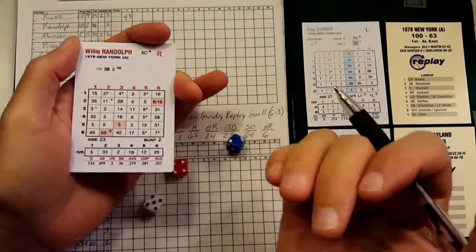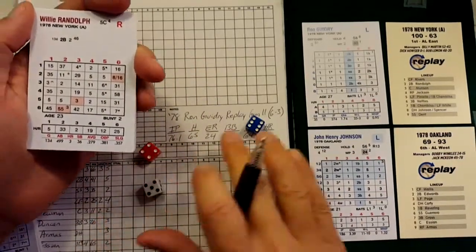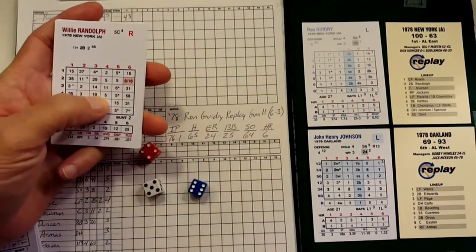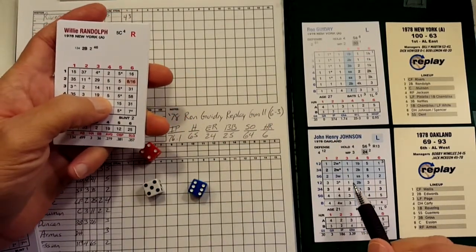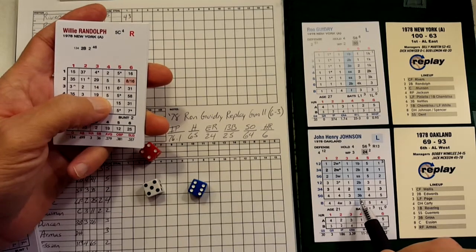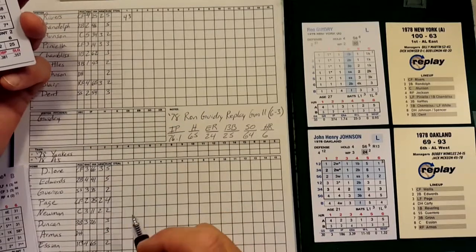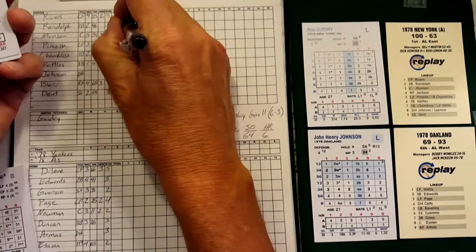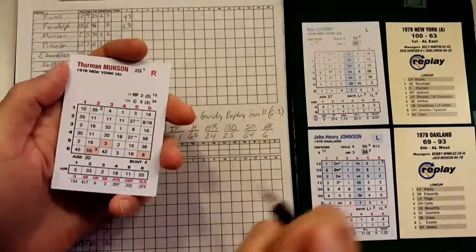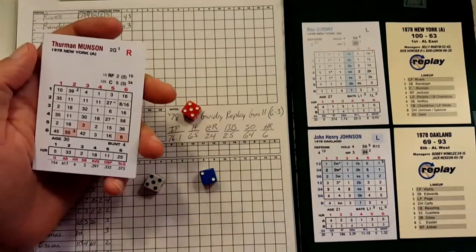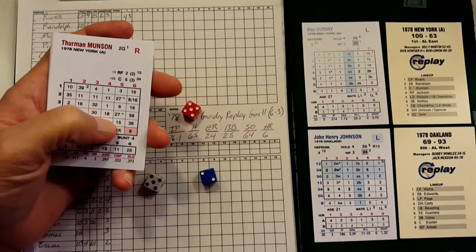Willie Randolph, 4-5 is a 5. And then a 4-6 versus a righty. 4-6 is third base, so that'll be a ground out to third, I believe. Yep. 2 away, Thurman Munson. 5-5, 15, and a 5-2.